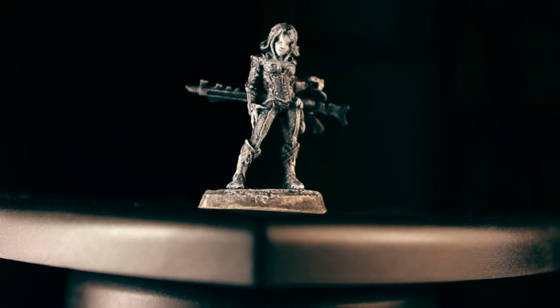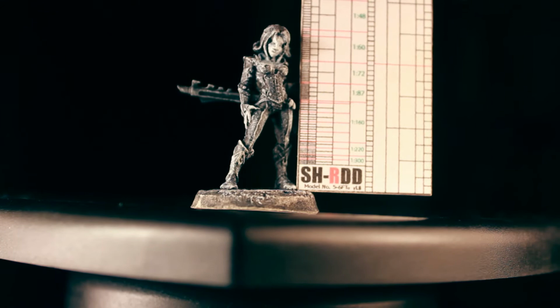So here, for instance, is a Bones miniature that I've modified slightly. I changed the weapon, and that I've done in grayscale. So I haven't painted this yet, but I also have.